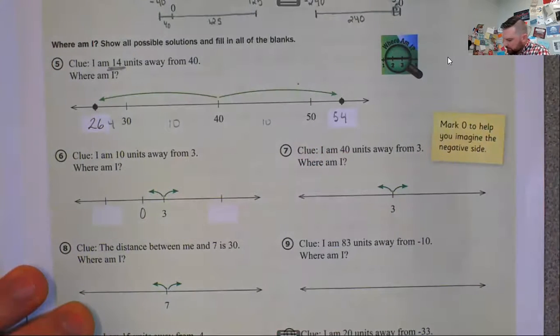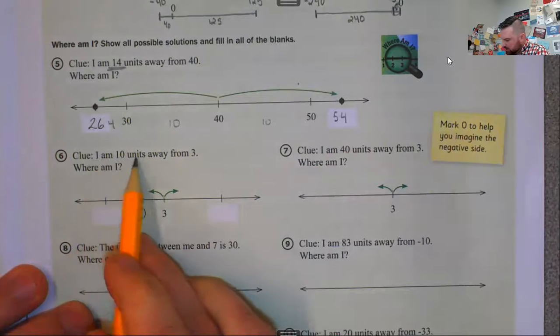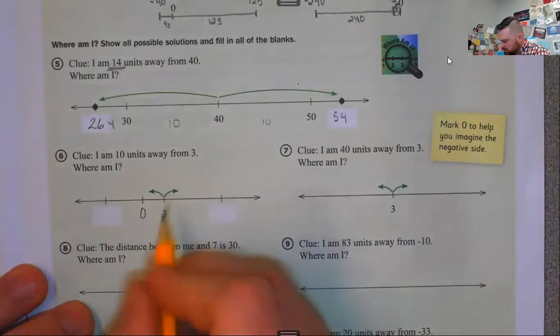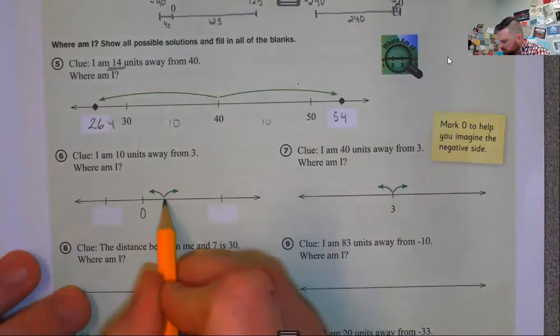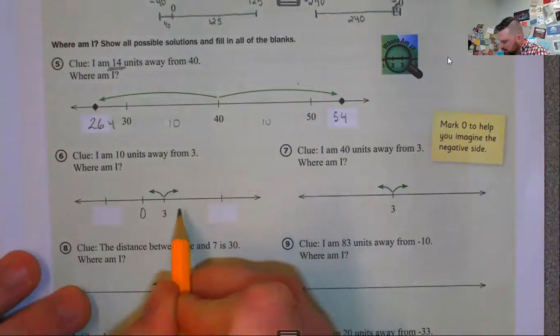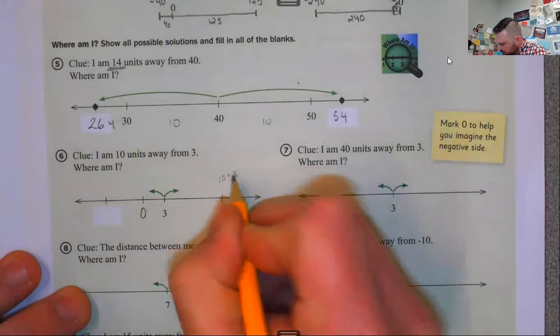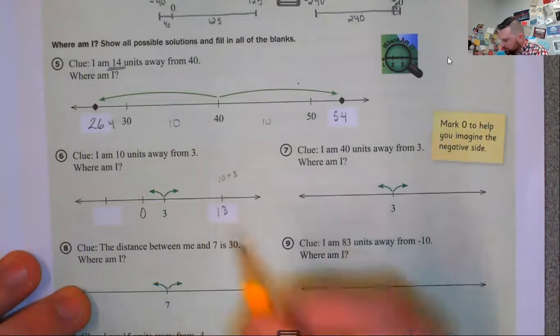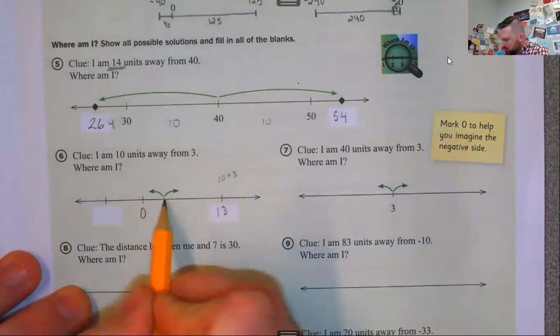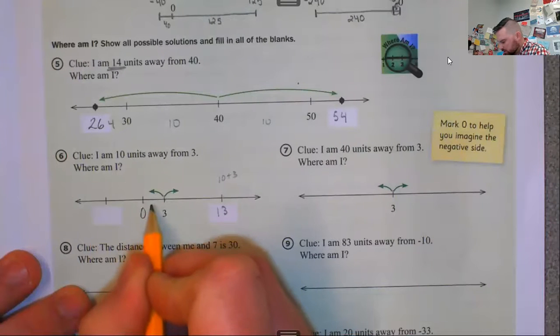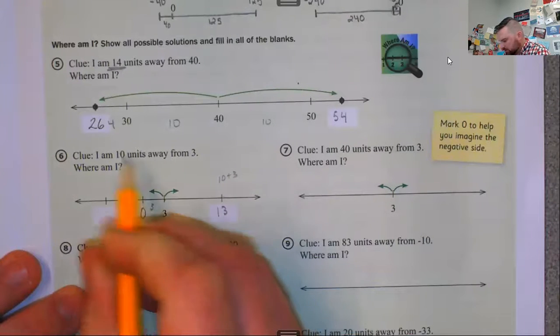Okay. I am 10 units away from 3. Where am I? So they've added 0 here. Here's 3. If I go 10 units to the right, that's 10. We got 10 plus 3 is 13. And I have to go 10 units to the left. So 3 to 0, that's 3. But I need a total of 10.